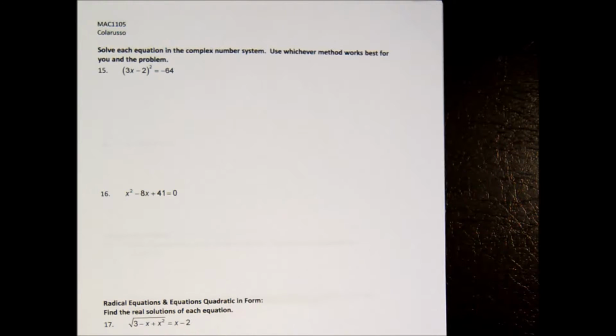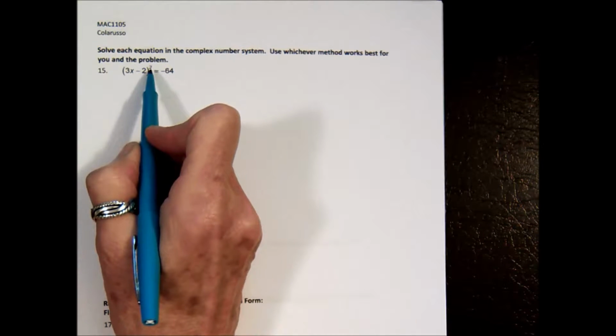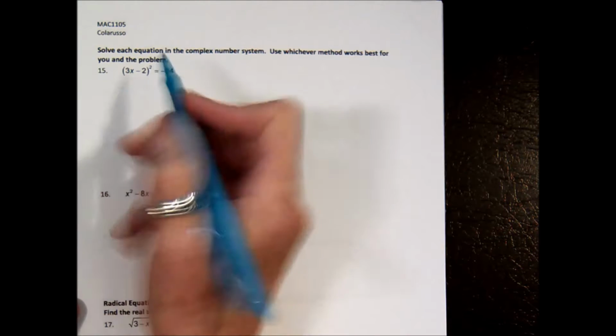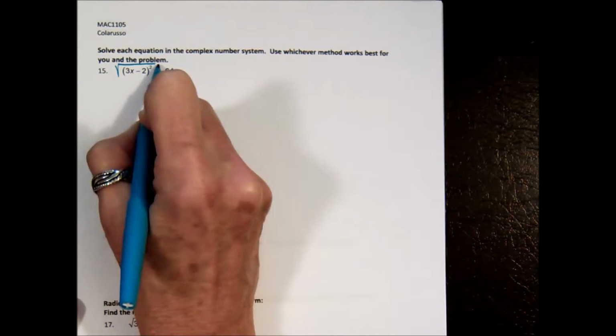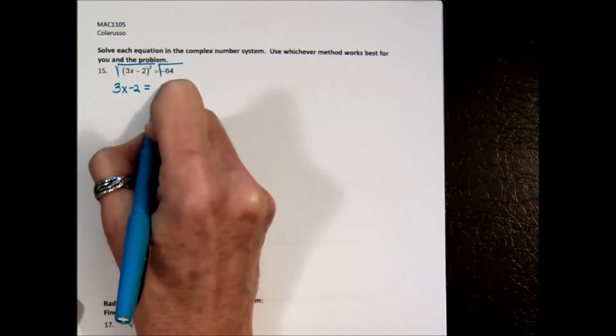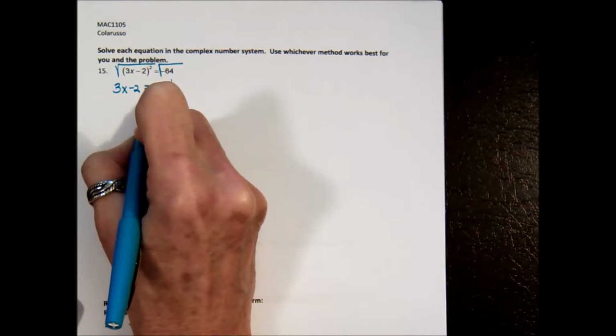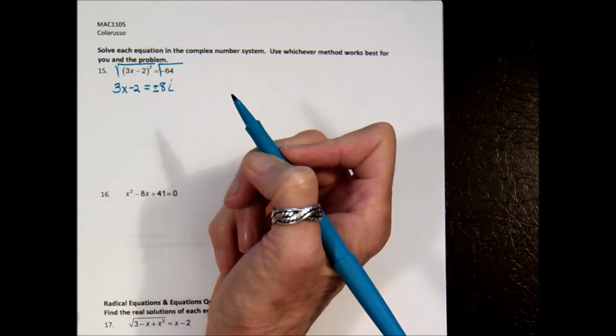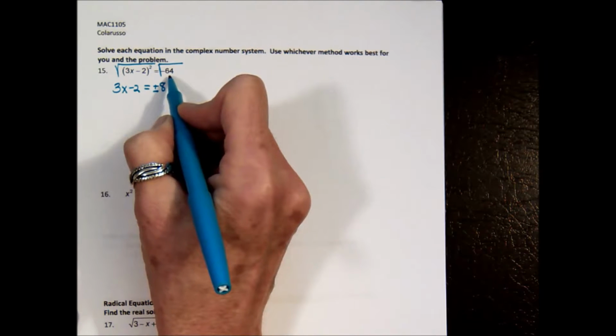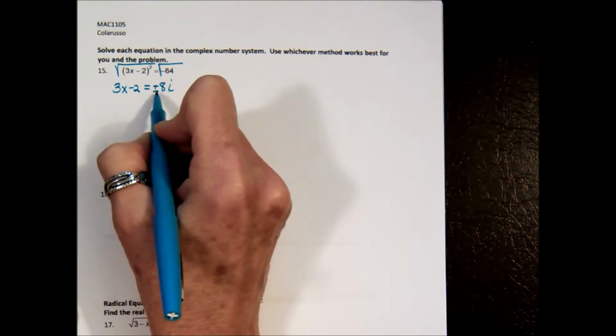All right, next page, it says solve each equation in the complex number system. Use whichever method works best for you and for the problem. Well, in this one, I see that I have something squared and it's isolated, so obviously we're going to take the square root of both sides. The square root of this is 3x minus 2. The square root of this is 8i, and it's plus or minus. Don't forget that. Lots to think about when you have a negative square root. Don't forget the i, don't forget the plus or minus.